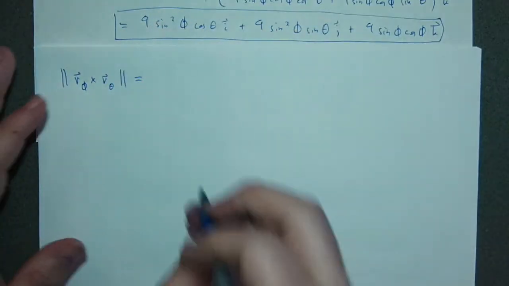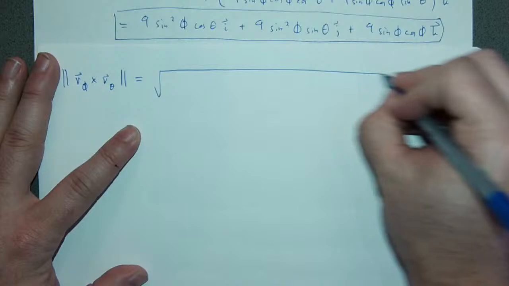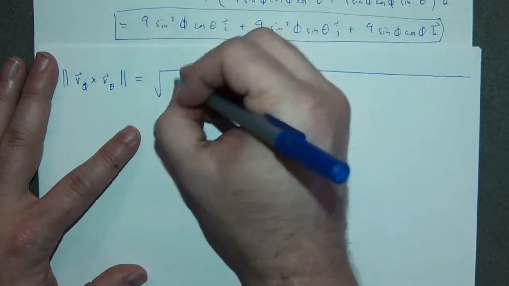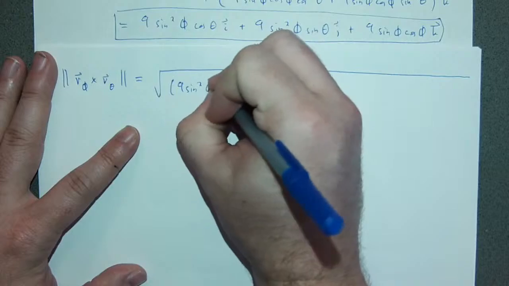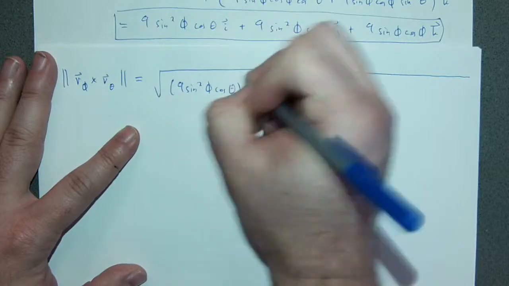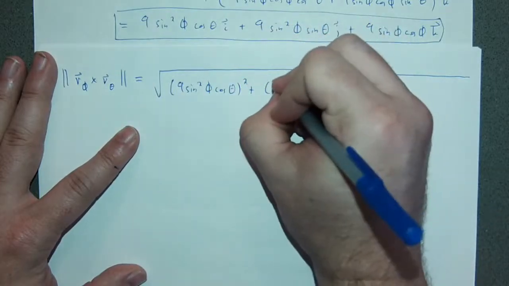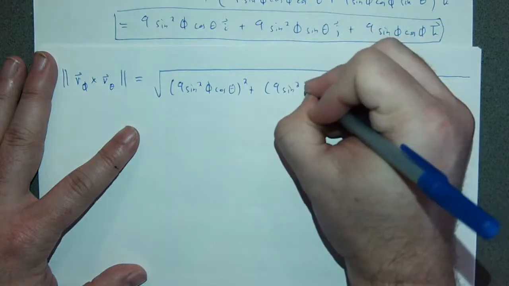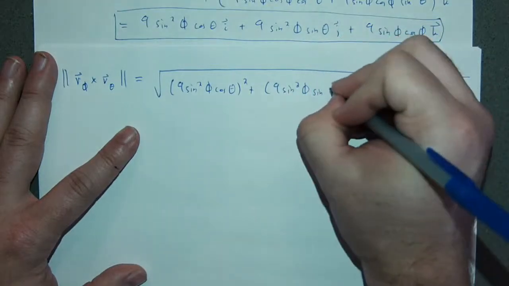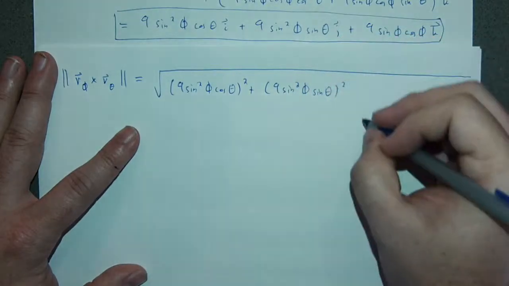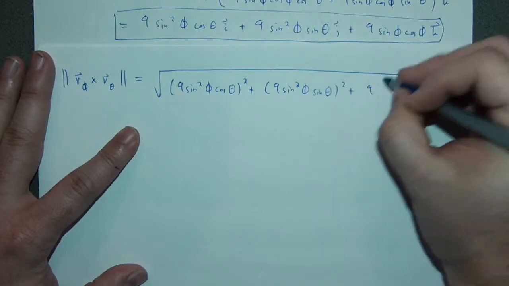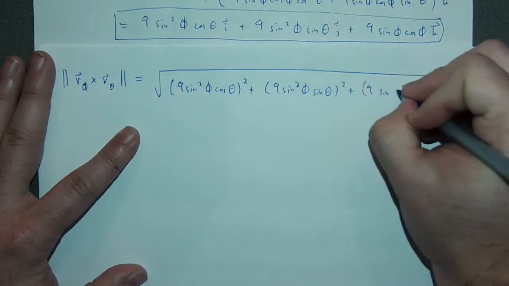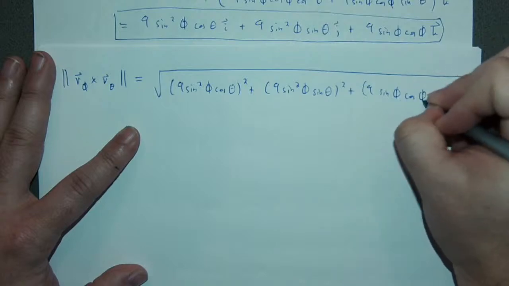So this is the square root of 9 sine squared phi cosine theta squared plus 9 sine squared phi sine theta squared plus 9 sine phi cosine phi squared.